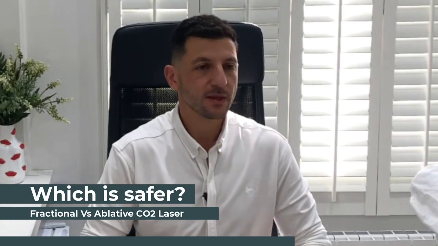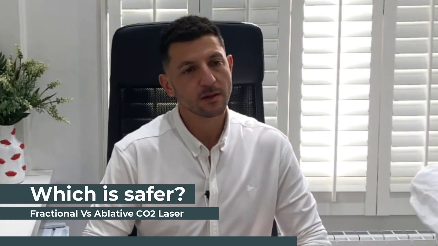What's your thoughts on the safety element of a fractional CO2 laser versus an ablative CO2 laser? So if we are talking truly ablative for a small area, the recovery is okay. And from a safety perspective, we always try and do the best thing for our patients. So we would recommend not doing ablative CO2 on a very large area of skin, because the chances of complications and risks are greater.